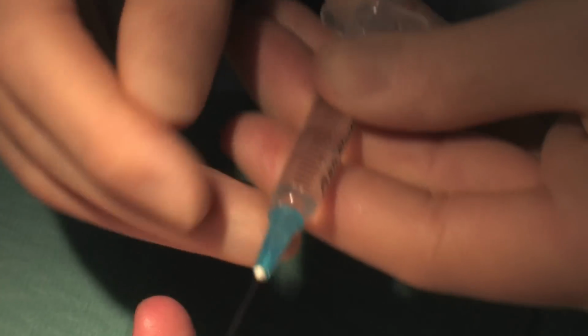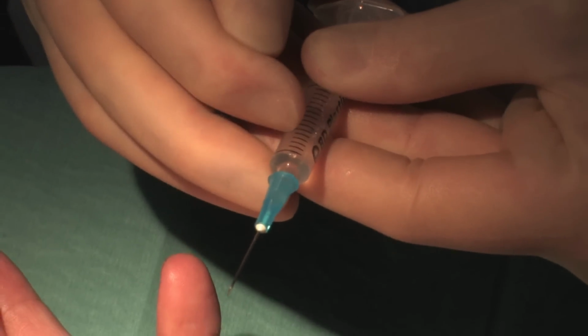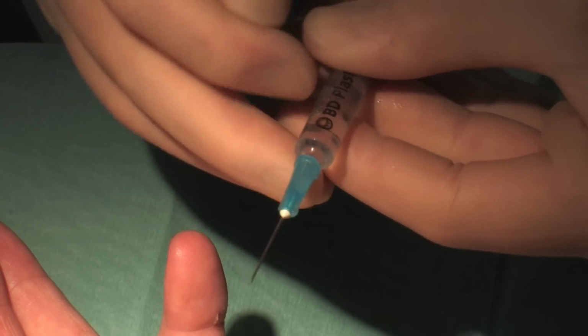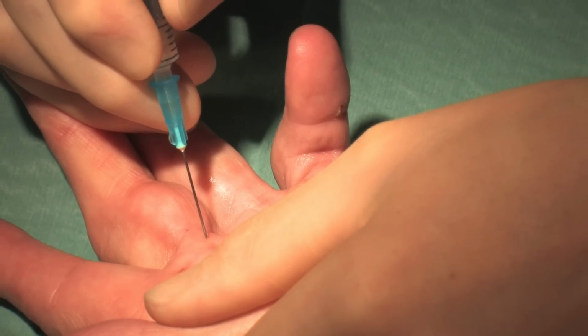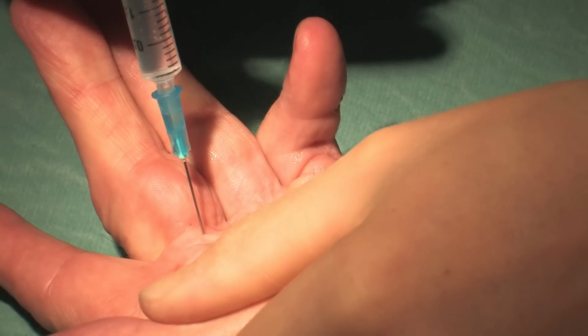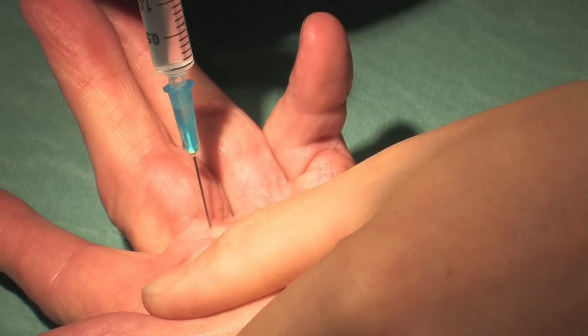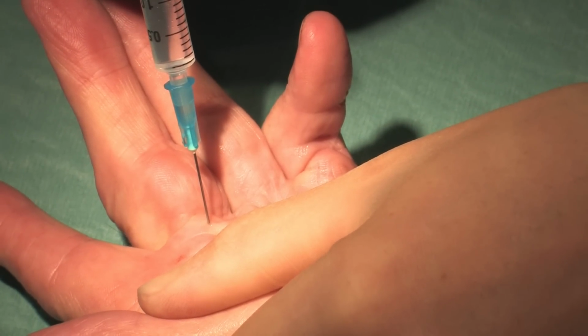The bevel of the needle that is to be used for the aponeurotomy is positioned so that the opening is in line with the graduations on the syringe to facilitate positioning. This ensures the surgeon is able to maintain the needle bevel perpendicular to the direction of the cord fibres once it is inserted into the hand.